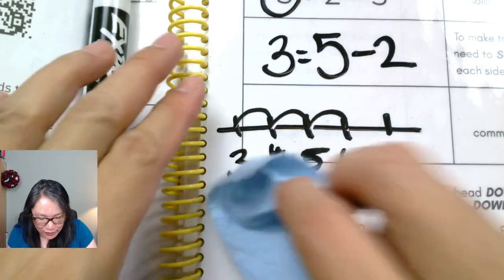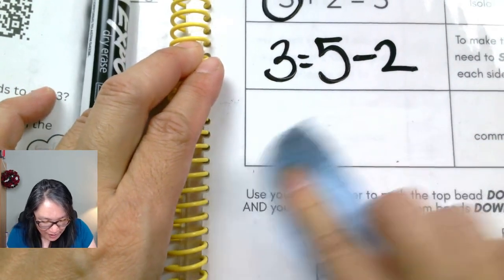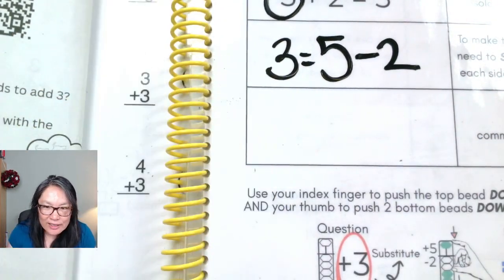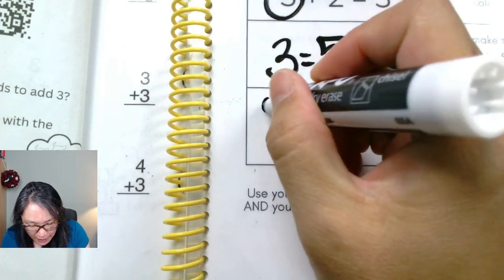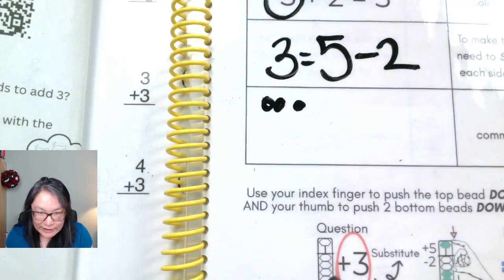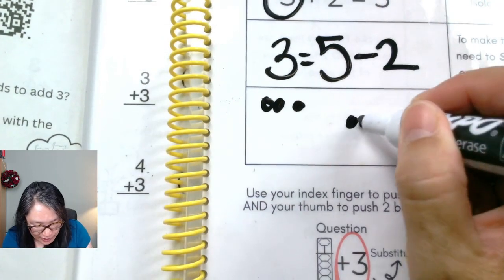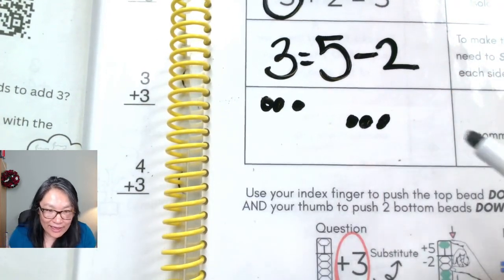We can do items, right? How do you do items? We tell the kids to do circles. I want to have 3 circles. 1, 2, 3. Then you add another 3. 1, 2, 3. Then you count it all together.